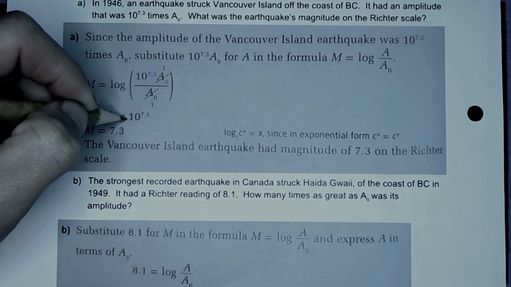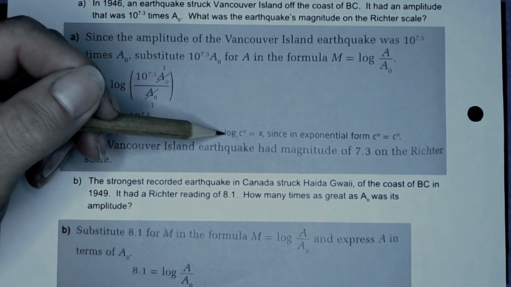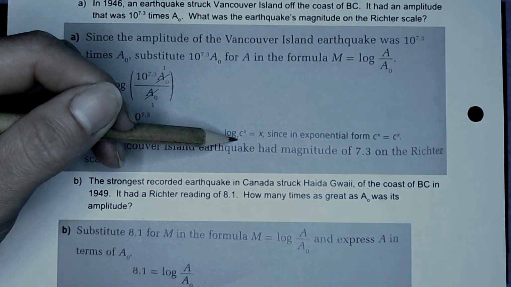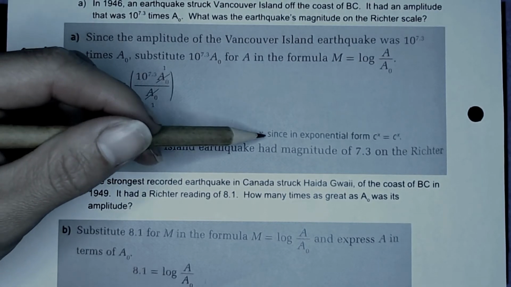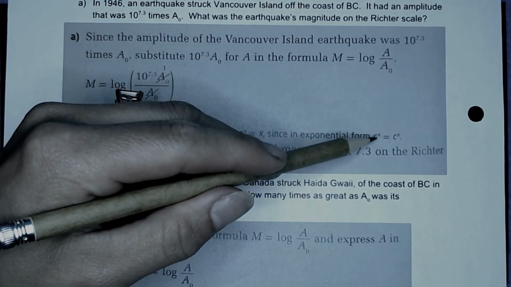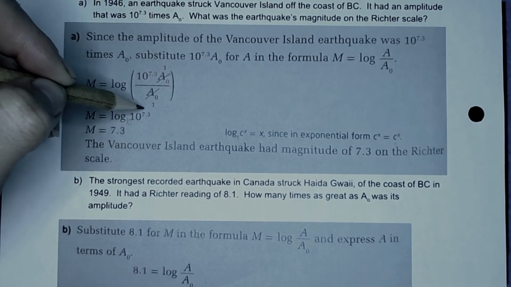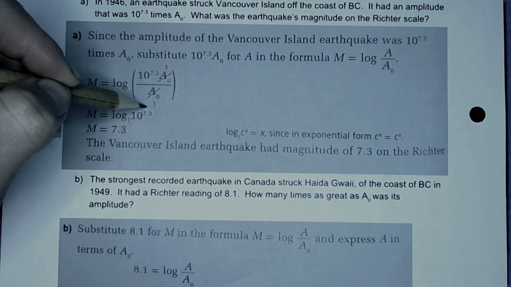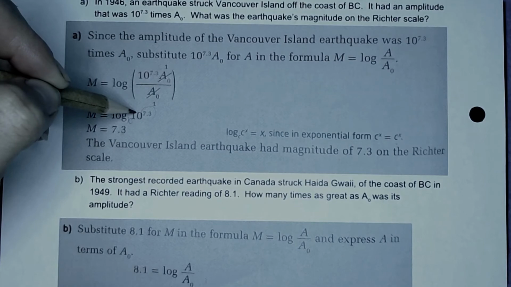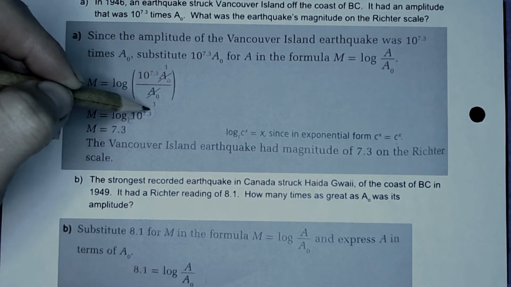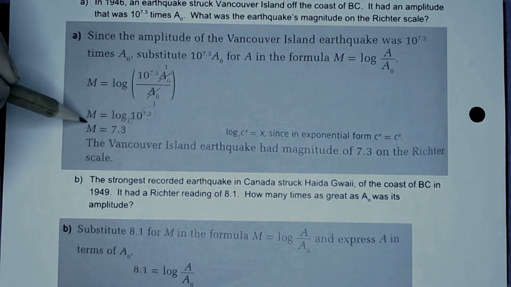So you don't see that 10 drawn there, but there's the little rule on the side. Log c to the power of x is equal to x, since in exponential form c to the x equals c to the x. So whatever number is here, if the base and the answer are the same, then you will know the value for m.